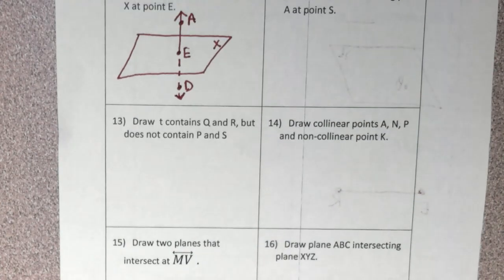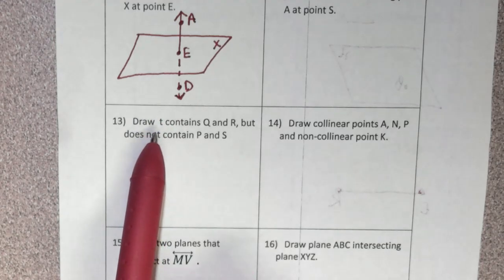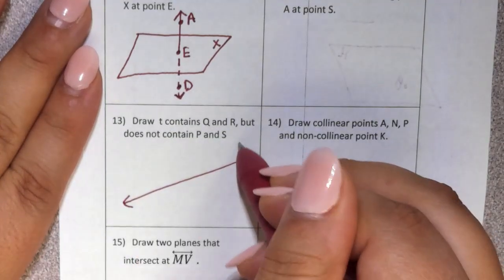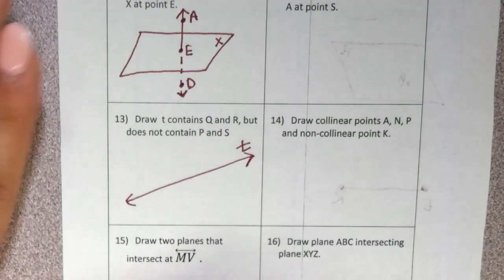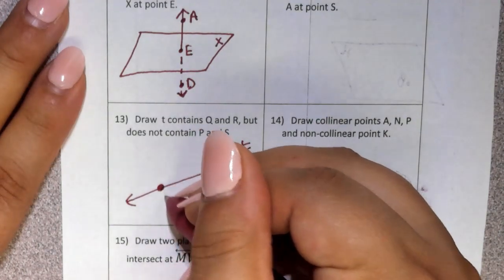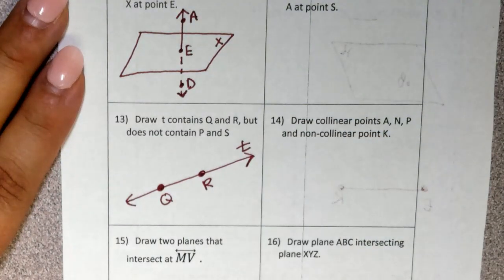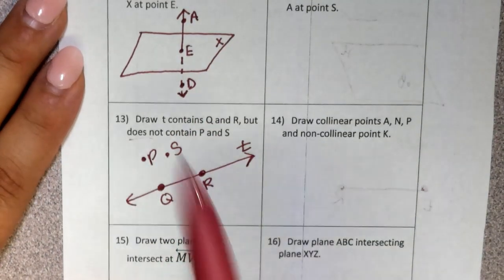I know I'm going fast because the bell's going to ring in 2 minutes. It says draw T. What is T? Line. How do you know that? It's lowercase. It's a line. What are Q and R? It says it contains Q and R. So I can draw Q, I can draw R. But it does not contain P and S. Where do I put P and S? Not on the line. Anywhere, because it does not contain them.